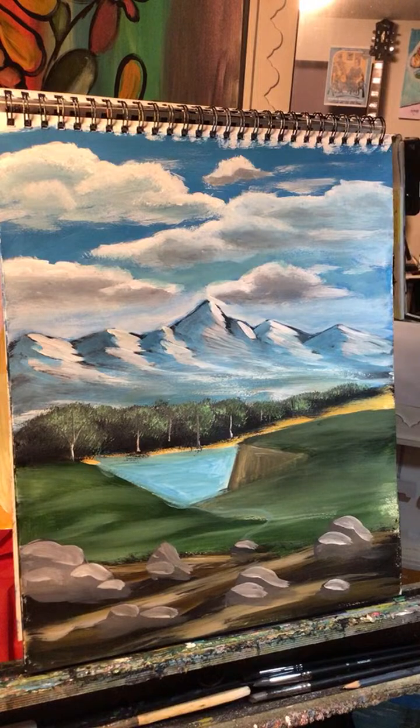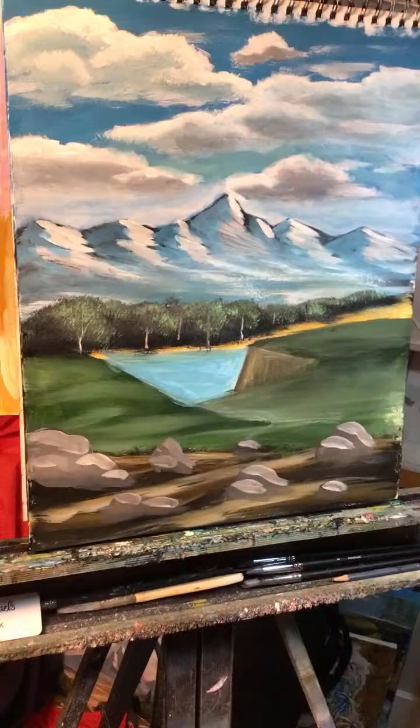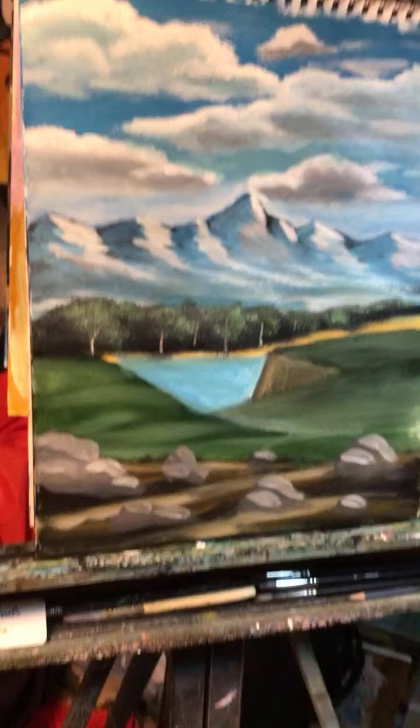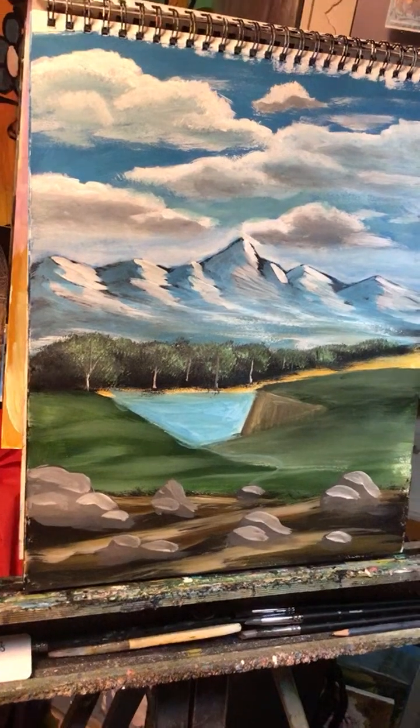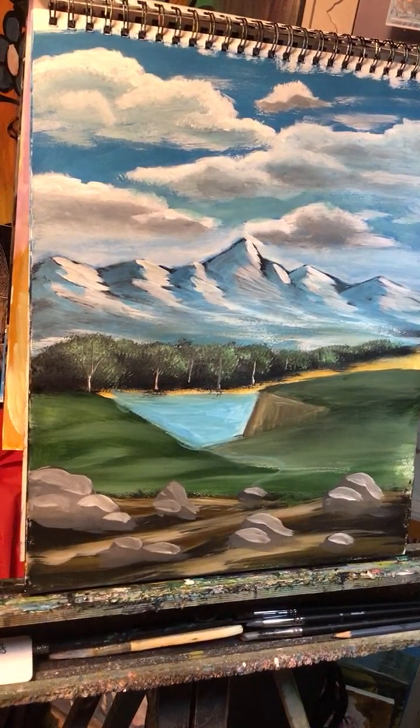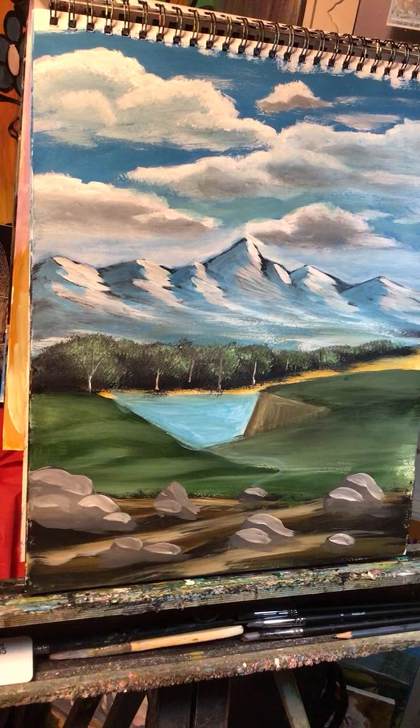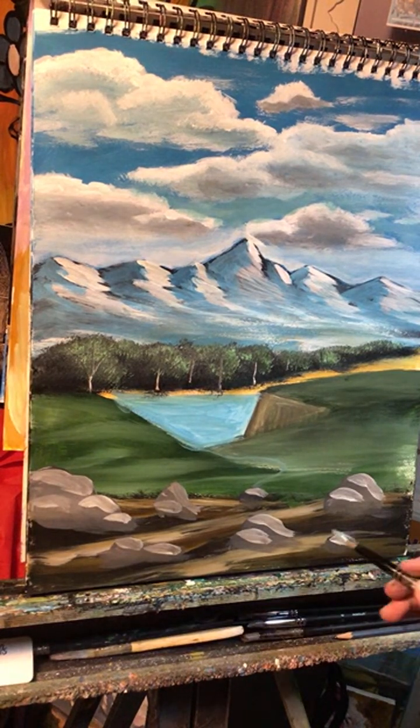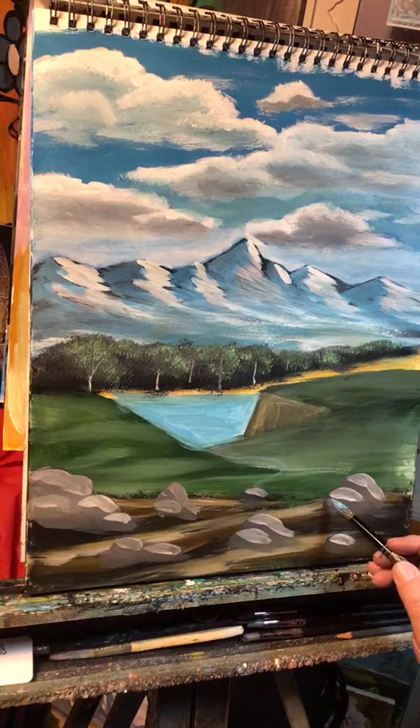All right. I'm using a bluish gray color here.